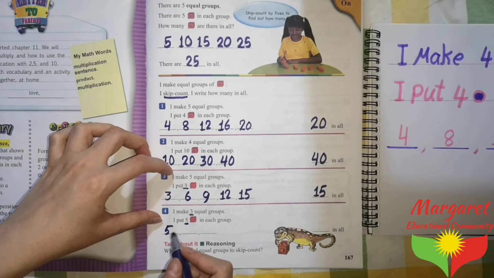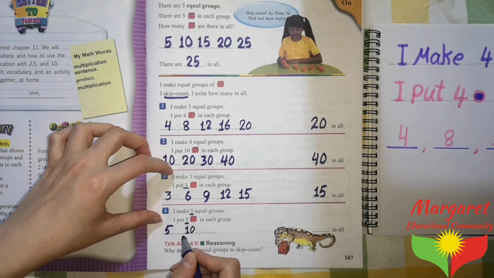Now we have skip counting by 5. Counting by 5. I know you can do it. Starting from 0, 0, 5, 10, 15. So 15 the number of all cubes. So each group contains 5 cubes.